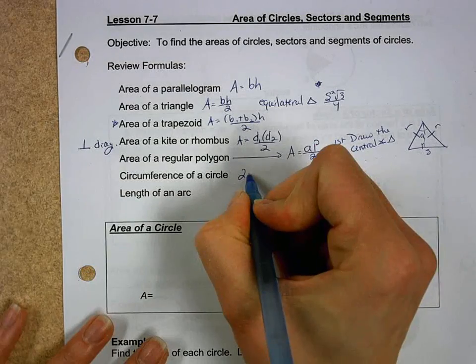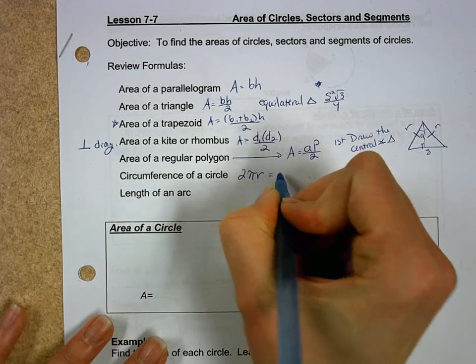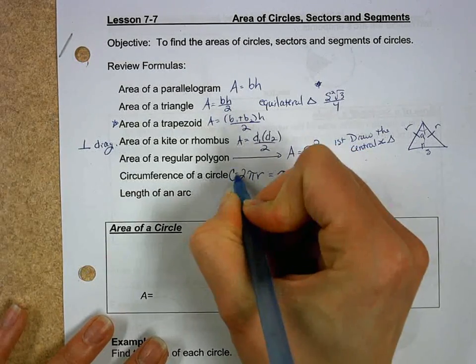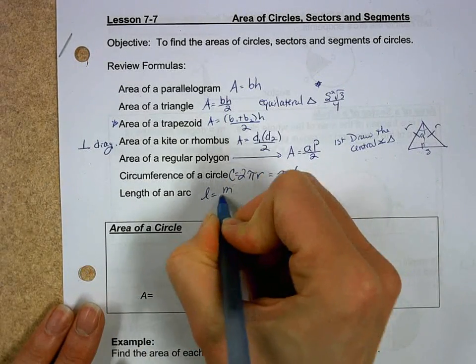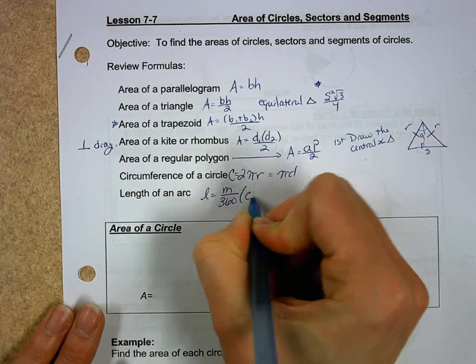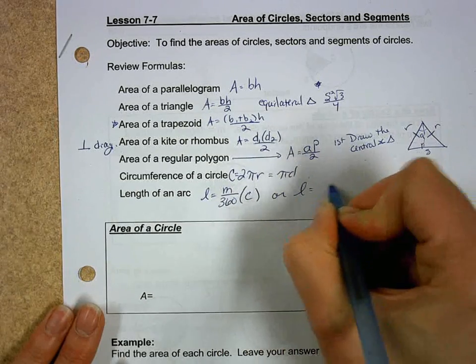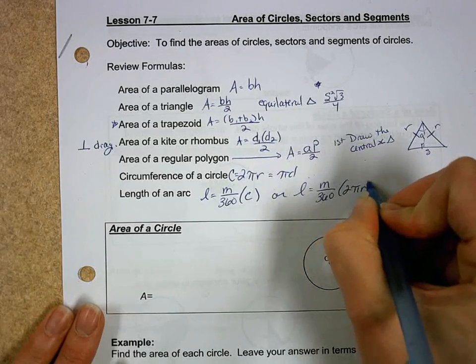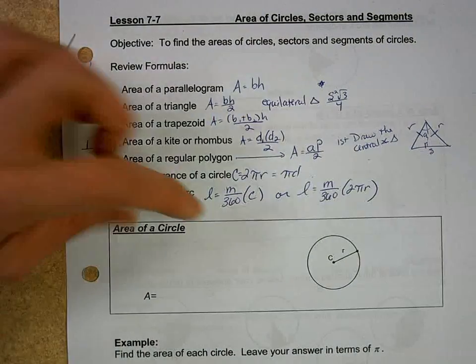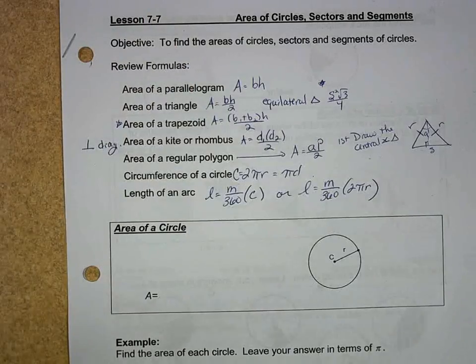Circumference of a circle was 2 pi r, or pi times diameter. We use a capital C to represent that, and we had the length of an arc. The length of an arc is m over 360 times the circumference, or you could be more specific, m over 360 times 2 pi r is kind of the choice that I use with this one, but m is the degree measure of an arc. And remember, we have minor arcs, which measure less than 180 degrees, major arcs, which are greater than 180, and semicircles, which equal 180.